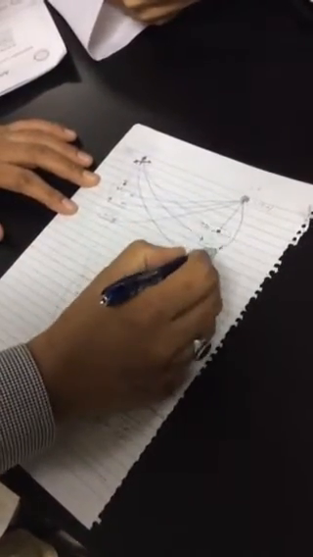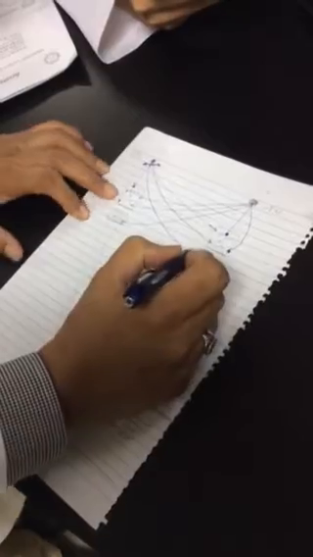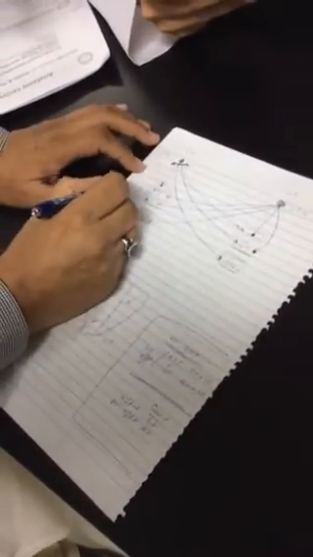This is your lower motor neuron here. There's one nucleus for each. This is your nucleus of the hypoglossal nerve, which is located in the medulla oblongata, while the upper motor neuron is located in the cerebral cortex.